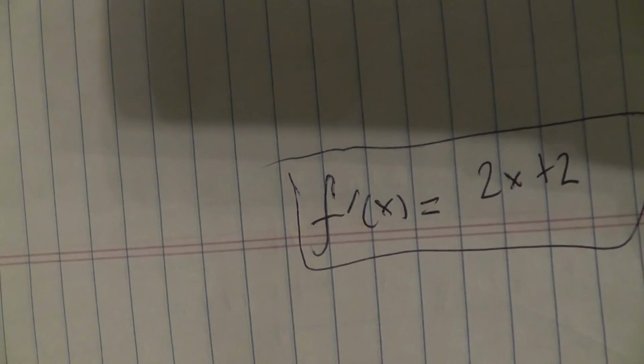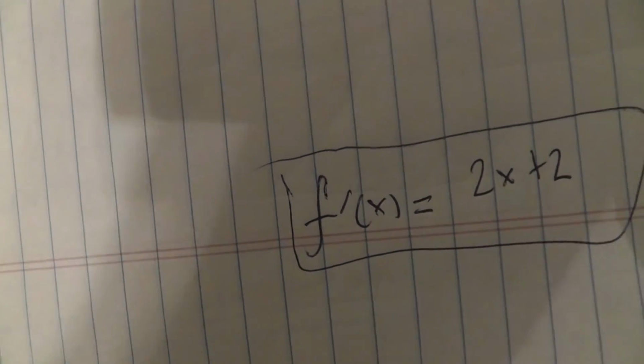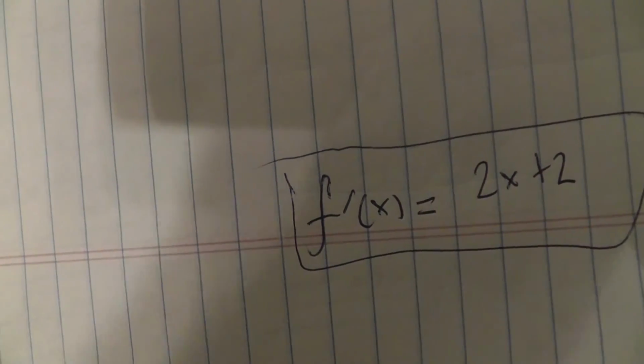Isn't that nice? Next video we're talking about rules of calculus, like rules of differential calculus, and how to make this whole process much quicker.